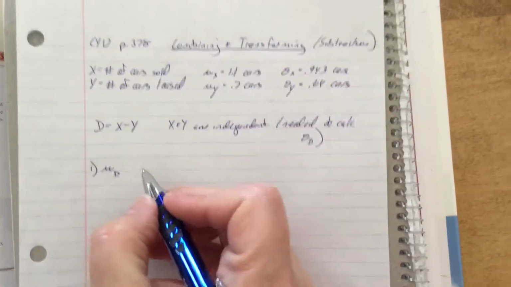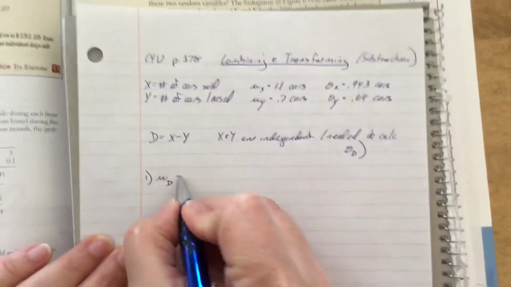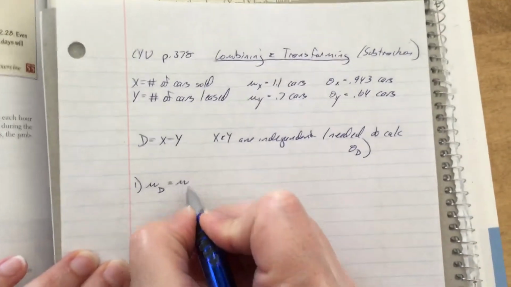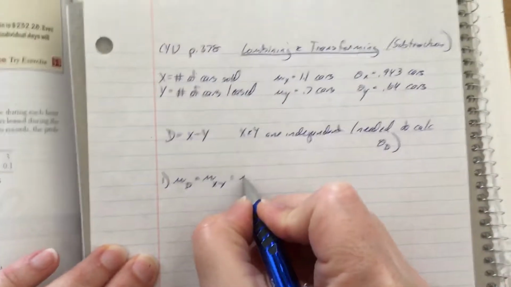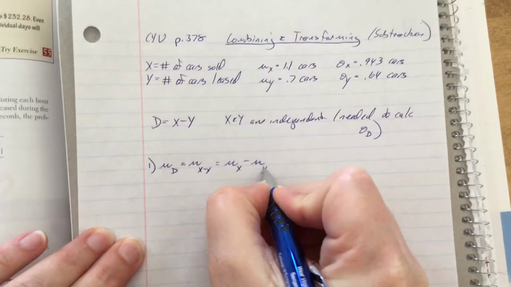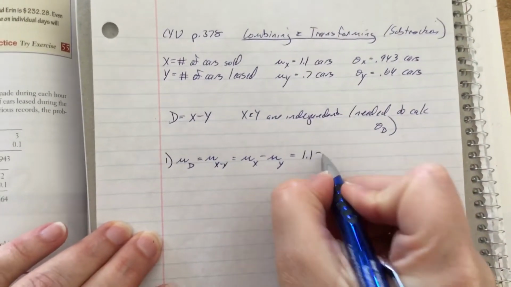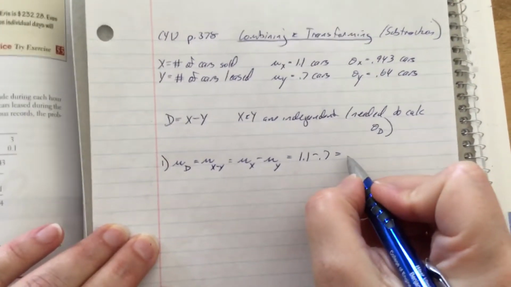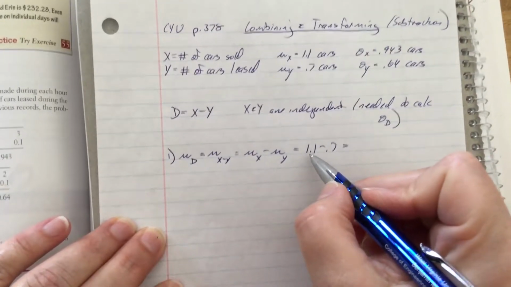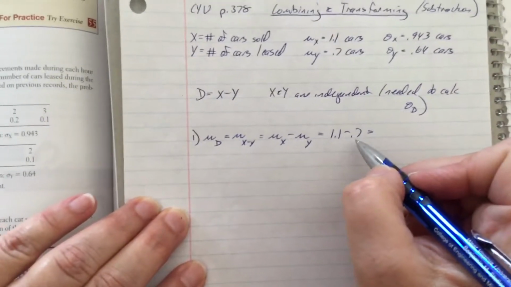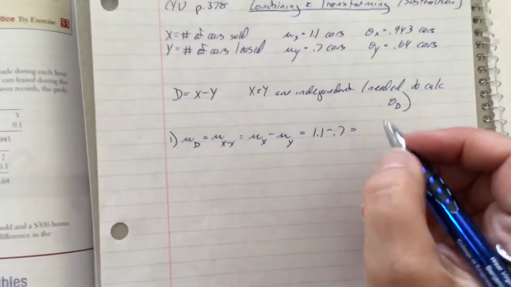Okay, so the first thing I'm going to do is the mean of the difference. Well, the difference is X minus Y, so it's pretty straightforward. The mean of X minus the mean of Y. So X is cars sold, Y is cars leased, so the difference is 0.4.